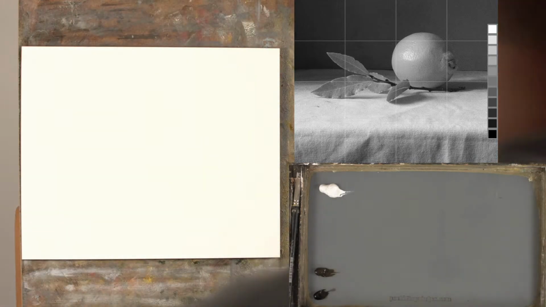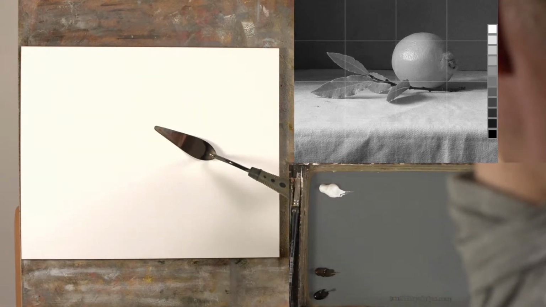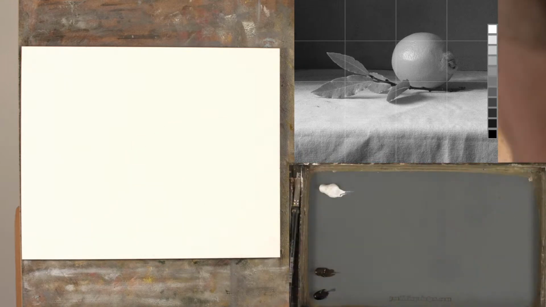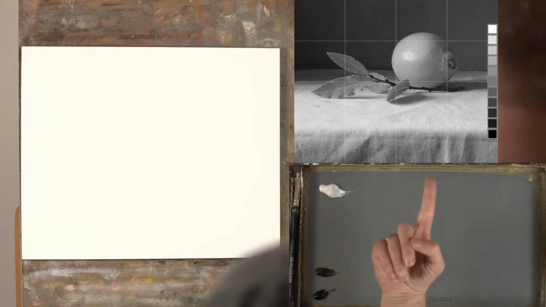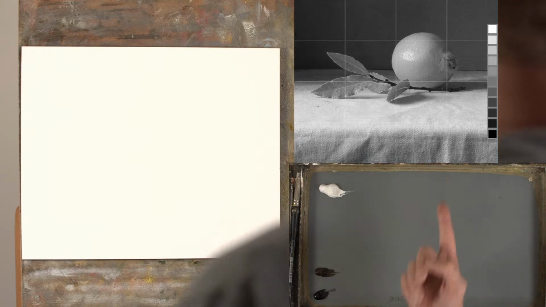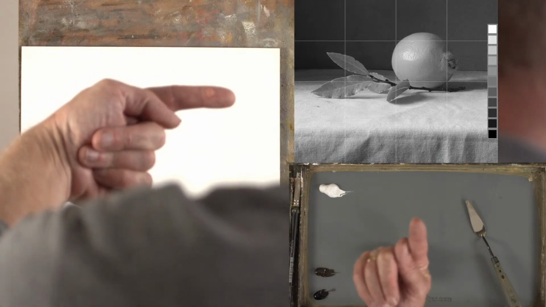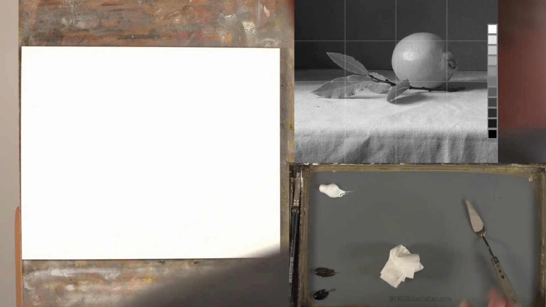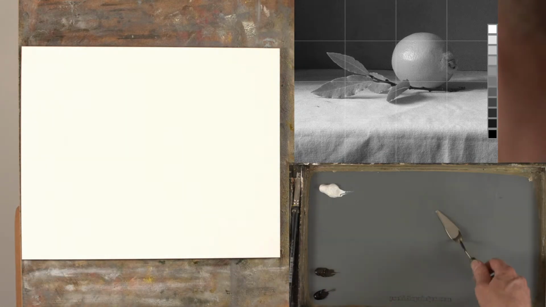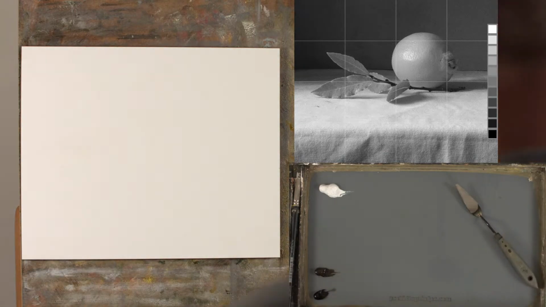So here we have the 8x10 panel, the photo reference, and the palette. So what I'm going to do immediately is switch over and make the palette full screen.